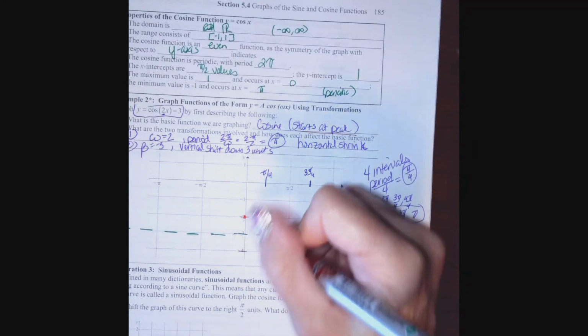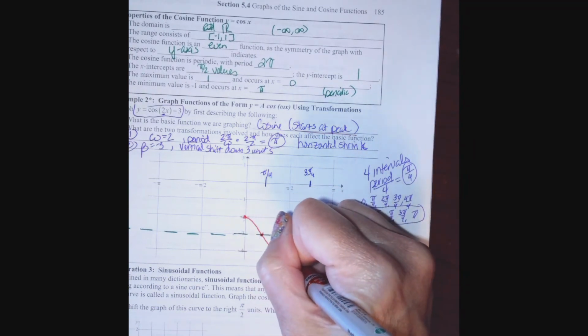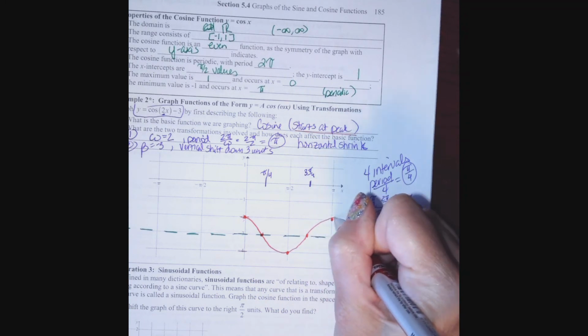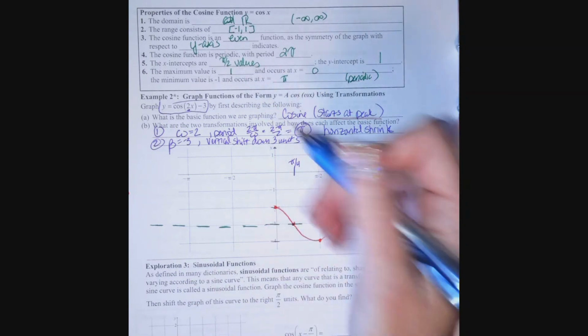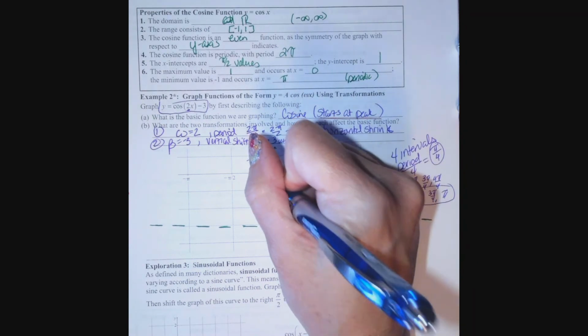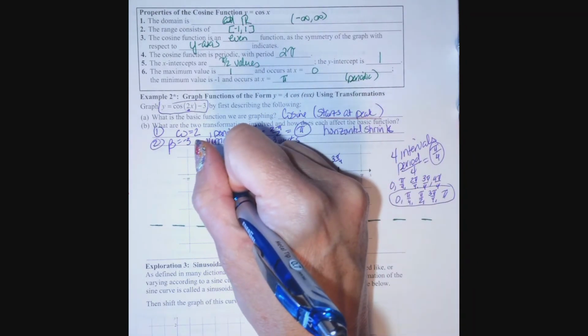I completed a single cycle over one period, pi radians. If I wanted to do a second cycle, I could go from pi to 2 pi, or I could go backwards to -pi. I could say, okay, -pi/4, -pi/2, -3 pi/4.